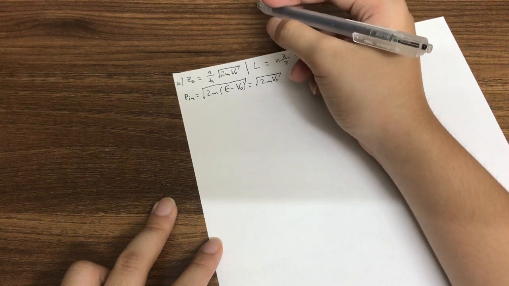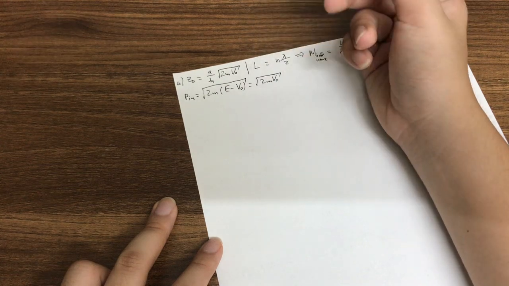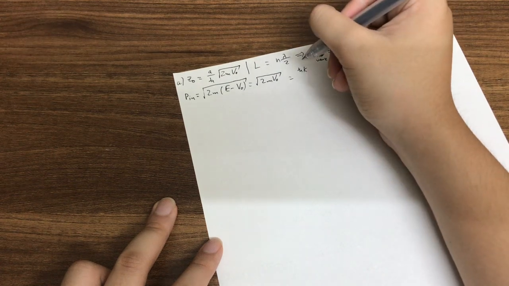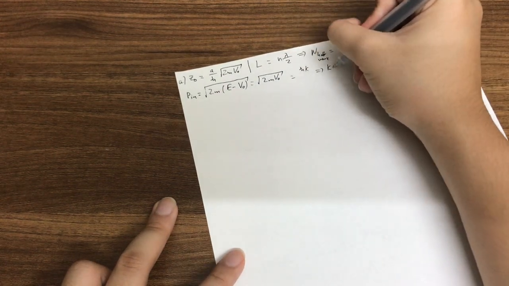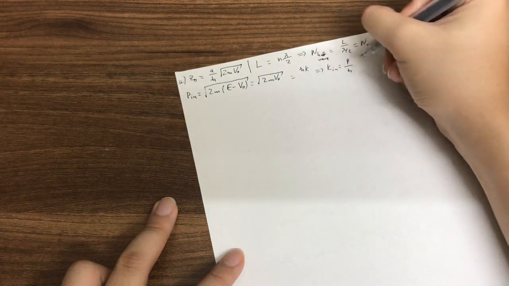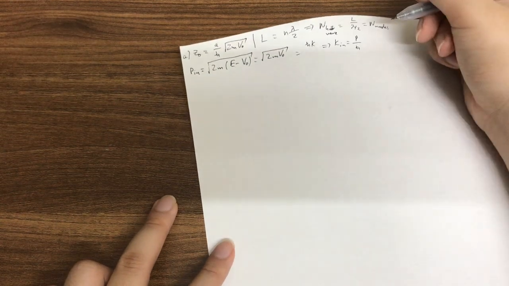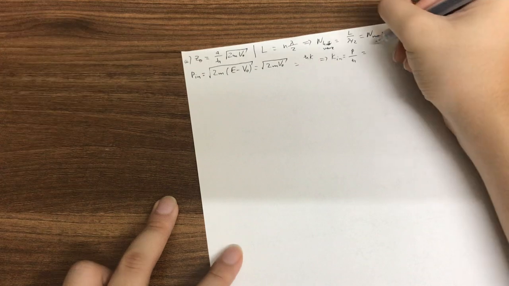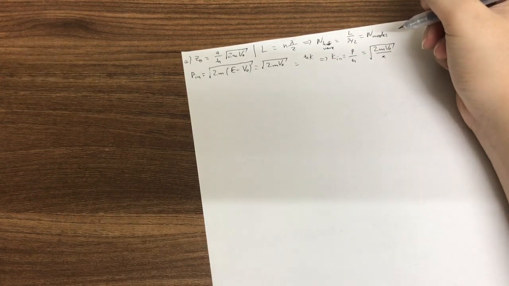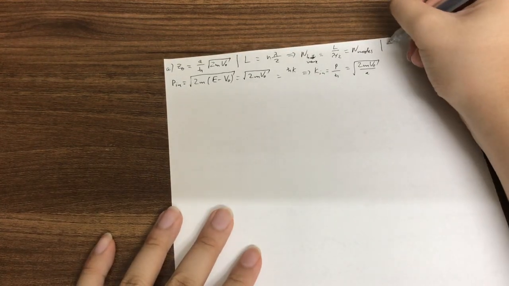So we have this, and we can calculate k now. p is equal to h bar k, so k is equal to p over h bar, which gives the square root of 2mV naught over h bar. The inside looks a lot like our z.